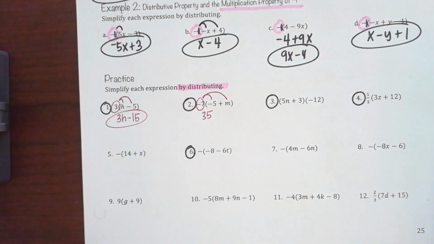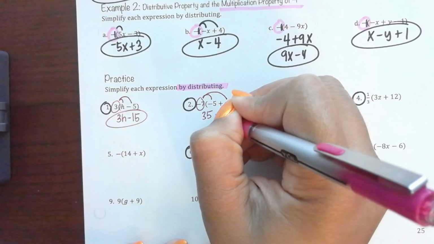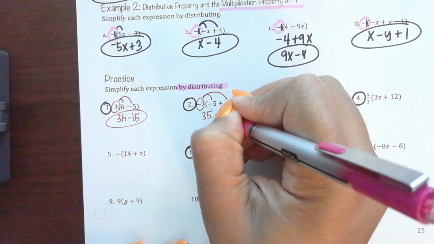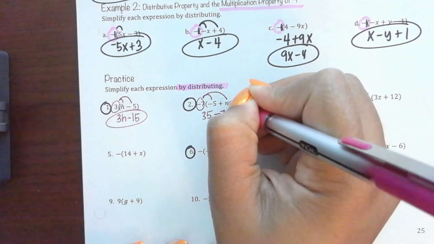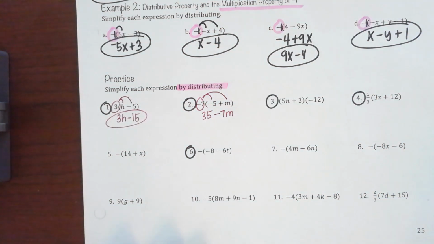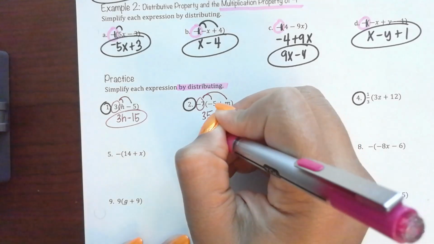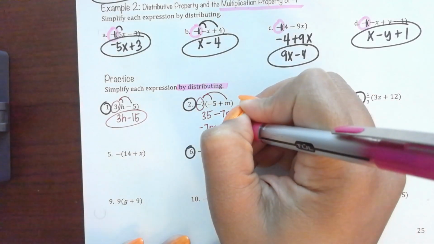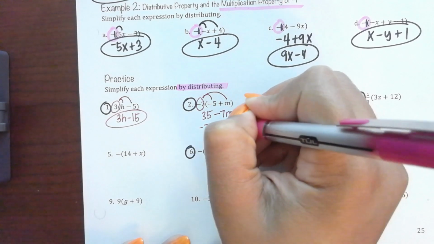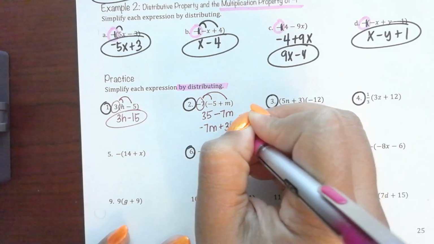Negative 7 times m. What's negative 7 times m? What kind of 7? Negative 7m. Because this m isn't negative, you can't change that to a positive. Does that make sense? Is this in standard form? No. What needs to be written first? Negative 7m, plus 35, because isn't that 35 positive?